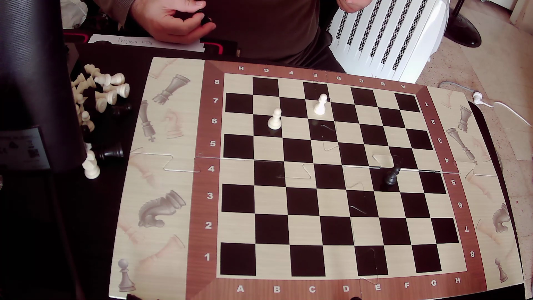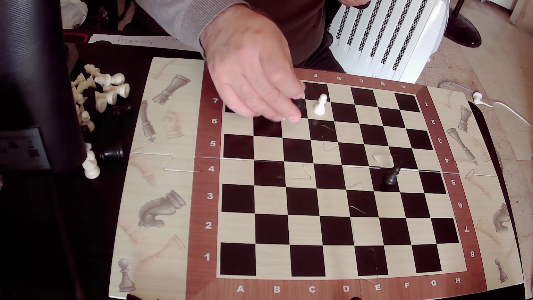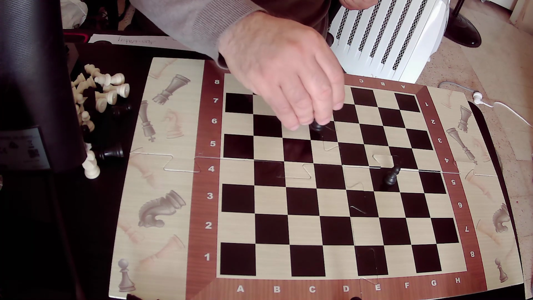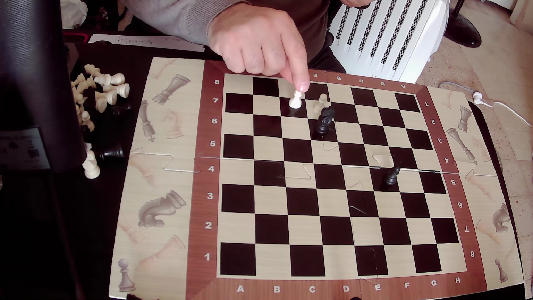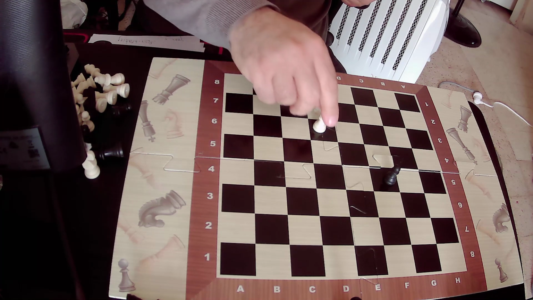That is the way that the pawn can eat the opponent's tool. Only diagonally and 1 step only. So it also can eat the knight like this. Okay?